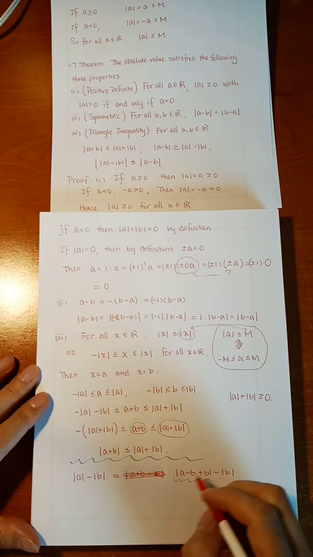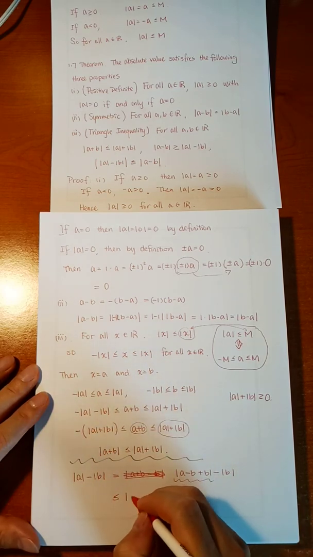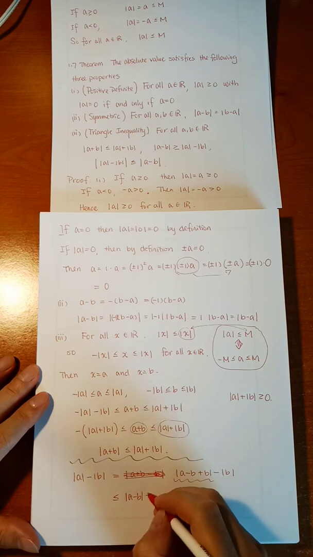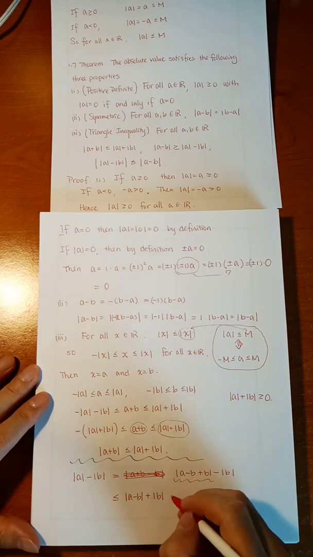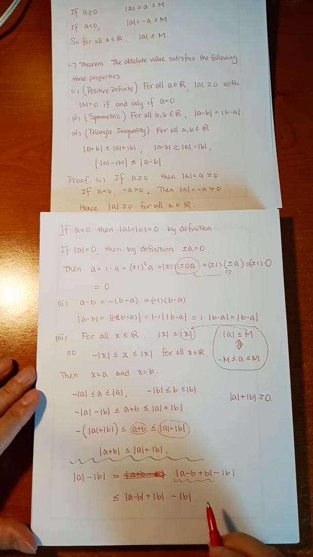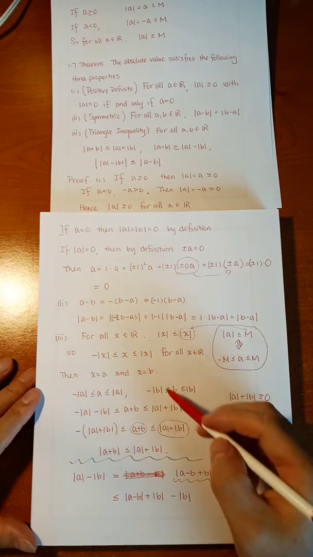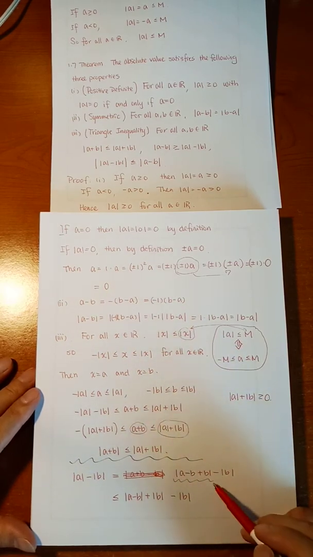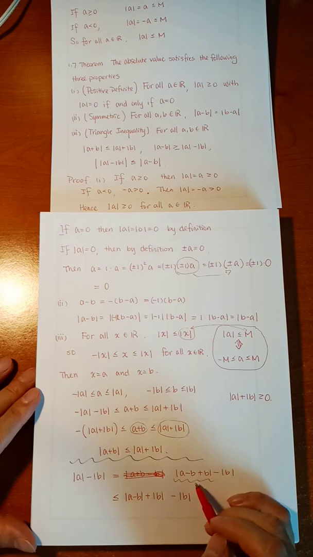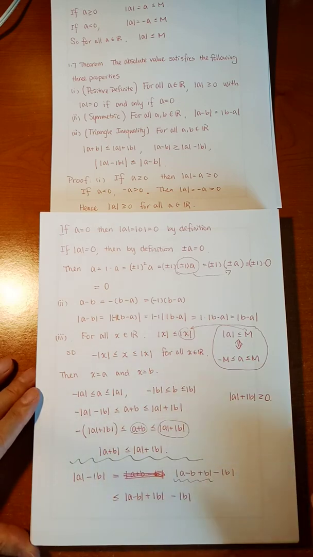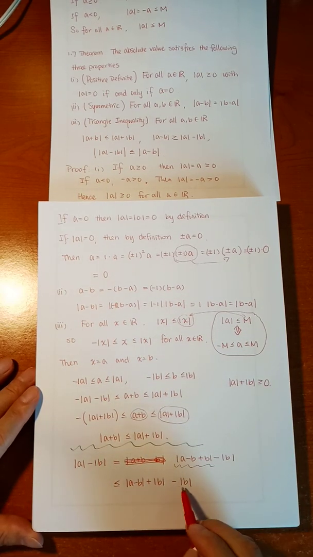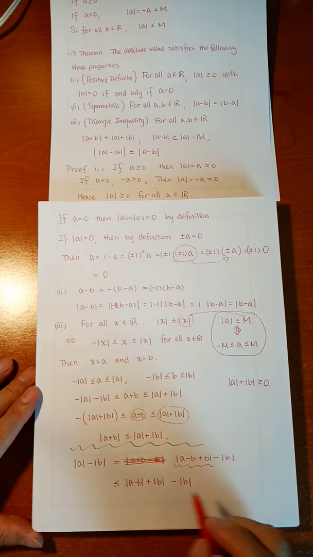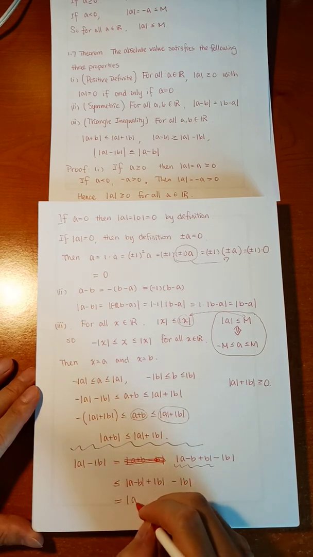And for this one, we apply the triangle inequality. So absolute value of a minus b plus absolute value of b, and minus absolute value of b. You apply the triangle inequality from the first part, from what you just proved. You consider a minus b as one element and b as a second element. And absolute value of b minus absolute value of b cancelled, so it is equal to.